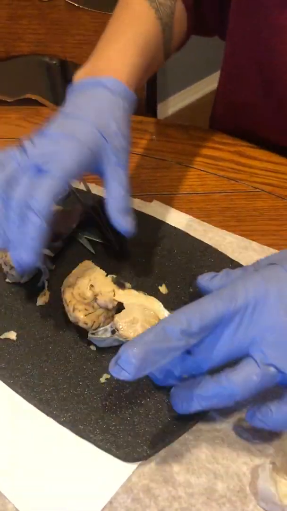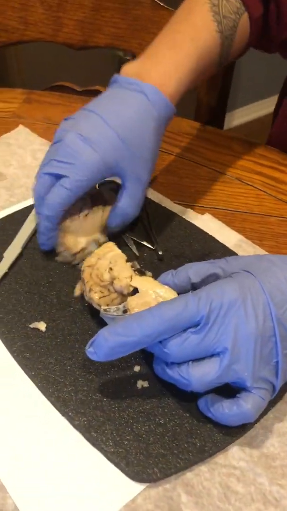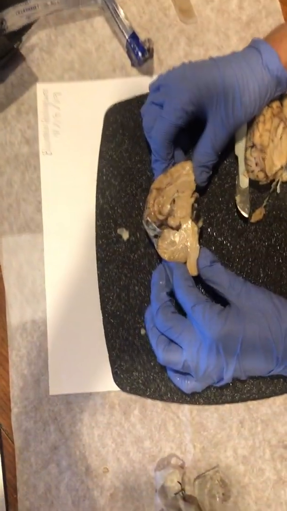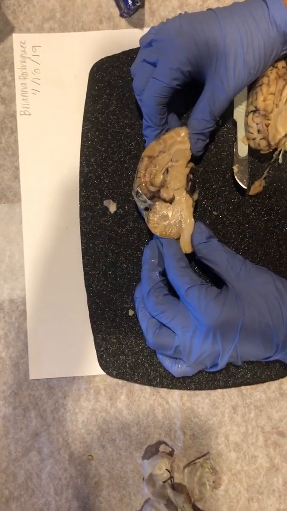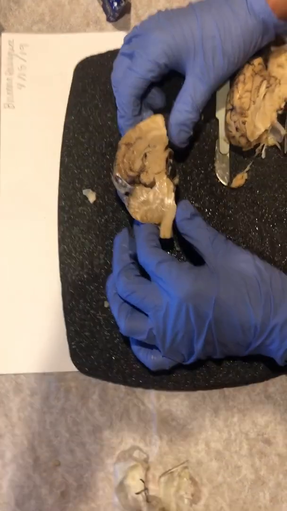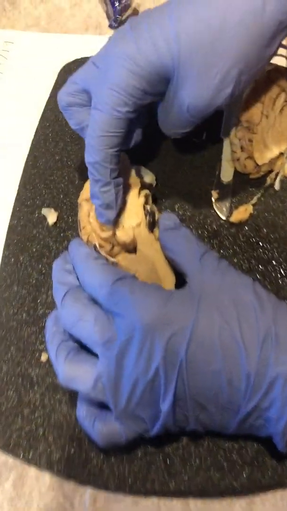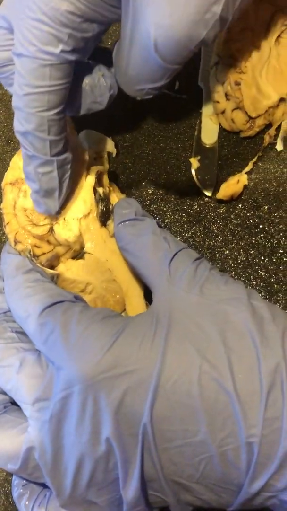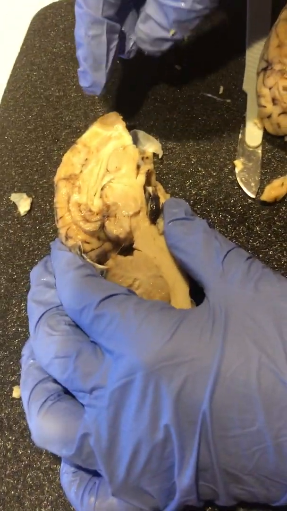This one looks a little better. You can see everything. So we're going to get a picture of this one here. Alright, and then right here, this whitened area is called the corpus callosum.